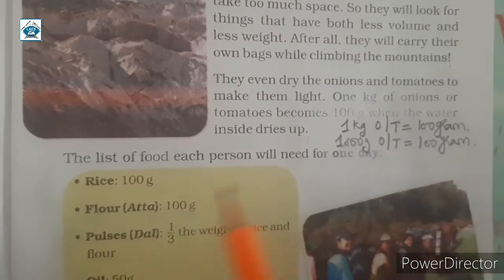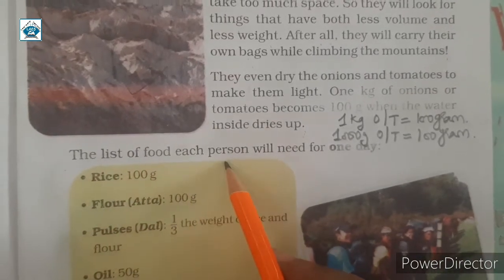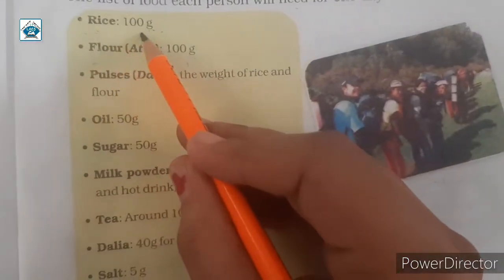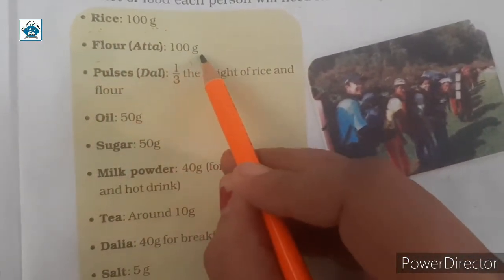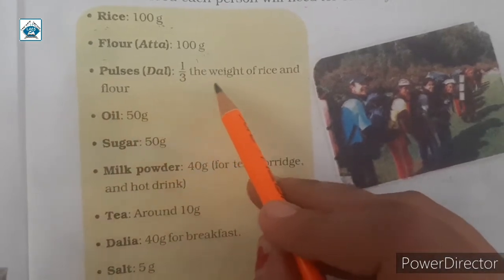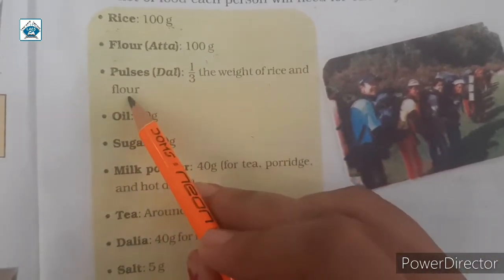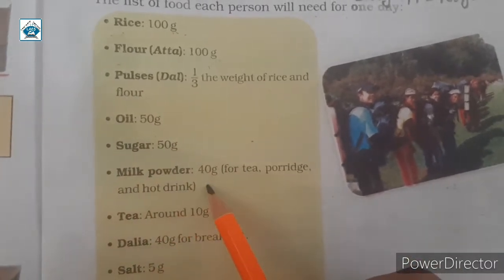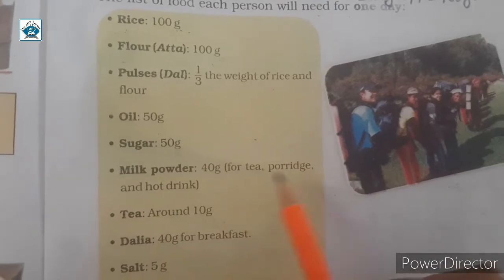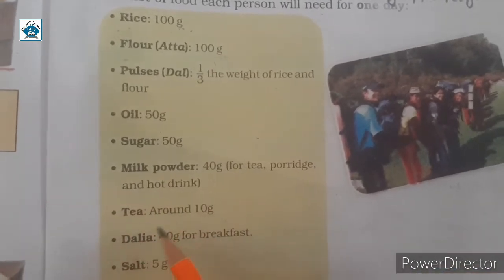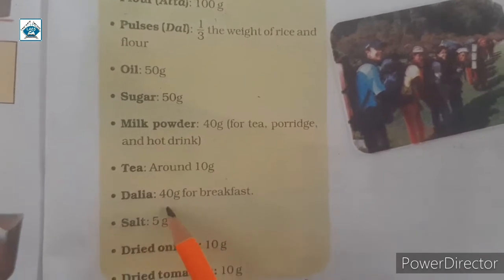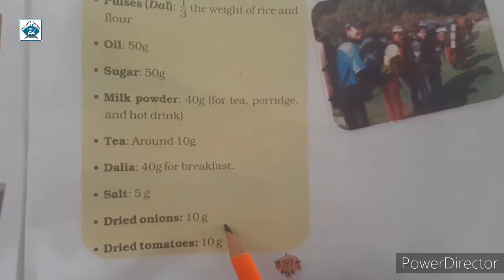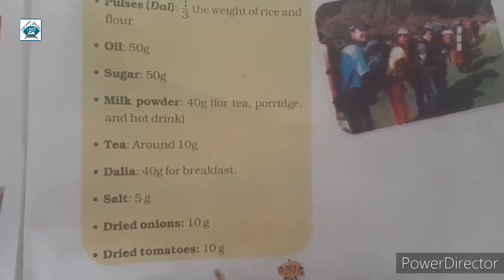Okay. Now the list of food each person will need for one day. Rice 100 gram, flour atta 100 gram, pulses dal one third the weight of rice and flour, oil 50 gram, sugar 50 gram, milk powder 40 gram for tea, porridge and hot drink, tea around 10 gram, dalia 40 gram for breakfast, salt 5 gram, dried onions 10 gram, dried tomatoes 10 gram.